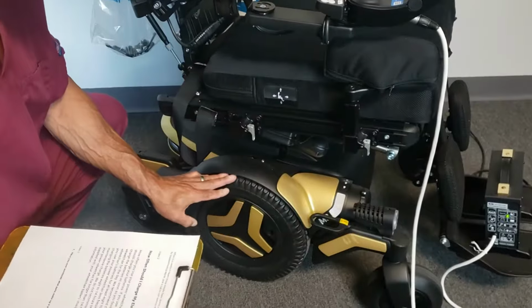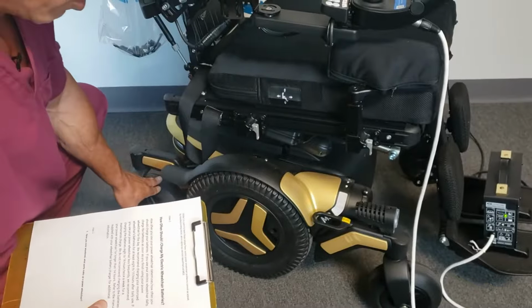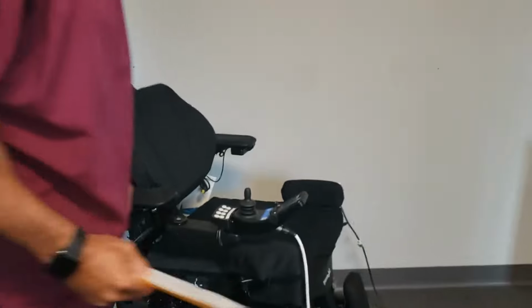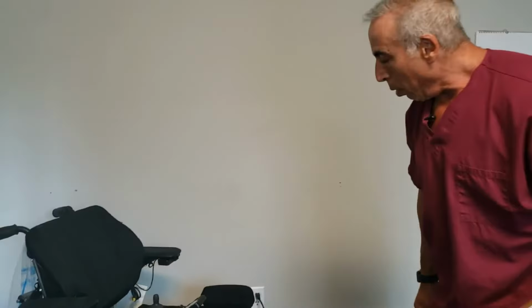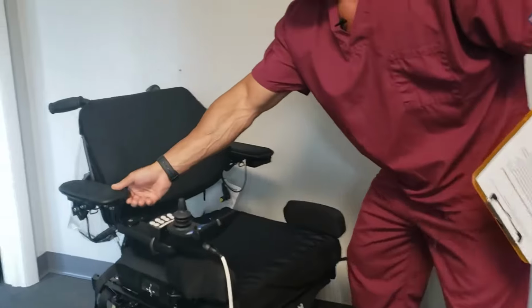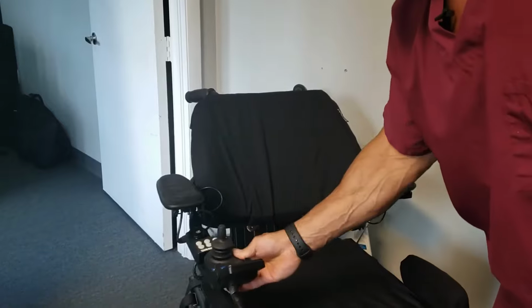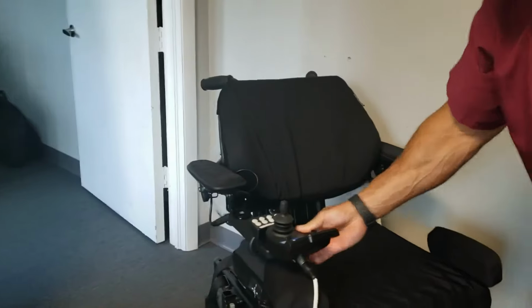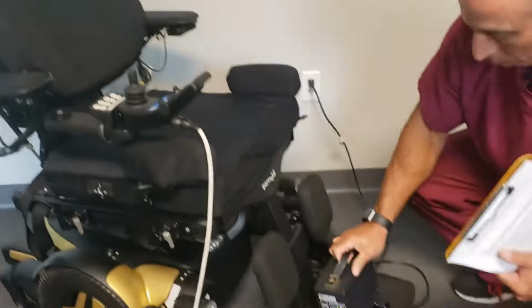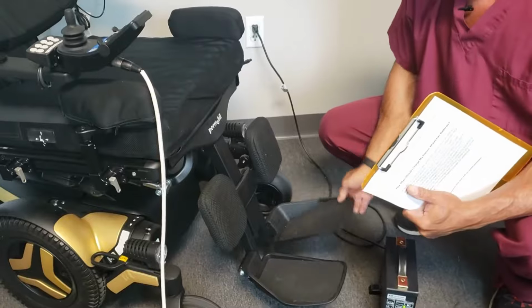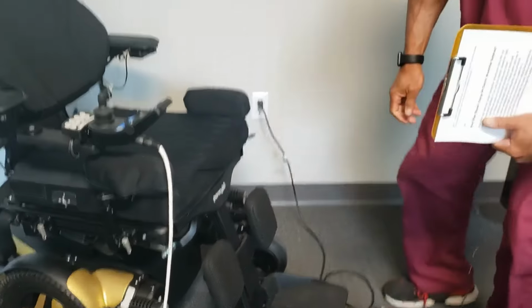So on the base, we have some components also that we need to discuss, which is the drive wheel, your rear caster wheel, and your front caster wheel. On the seating, we have our armrests. We have our armrest joystick that articulates. We have our elevating leg rests with the foot plates. So these are just some features of the power wheelchair.